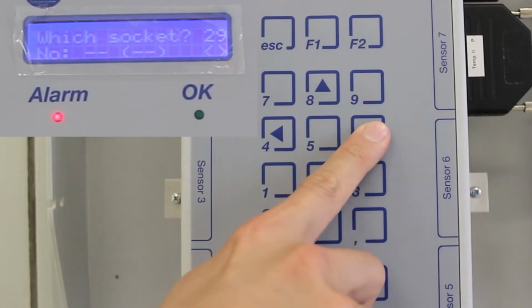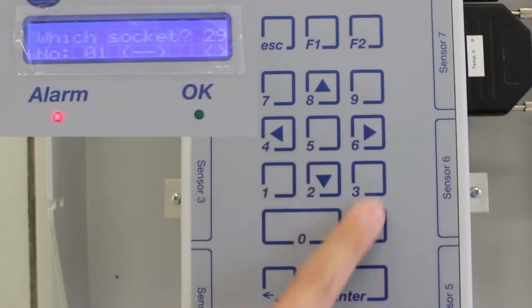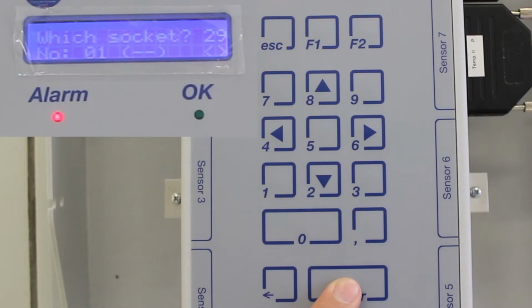Now, allocate the function to the socket where you plugged the power supply of the solenoid valve. For example, you've plugged the solenoid valve to socket number 1, and the following will show on the display. Select this socket. Sockets with no control settings yet have the following shown beside the number. Lastly, confirm by pressing Enter.